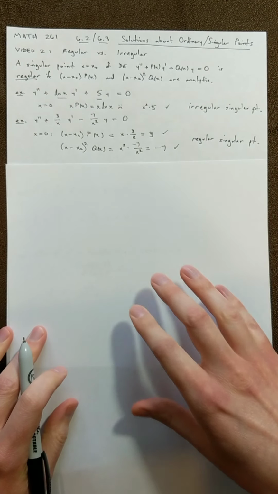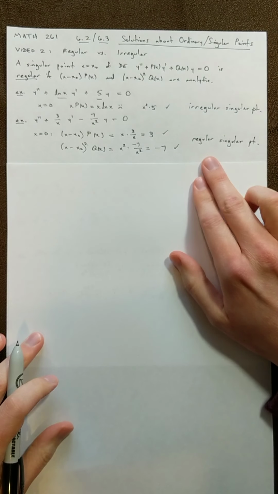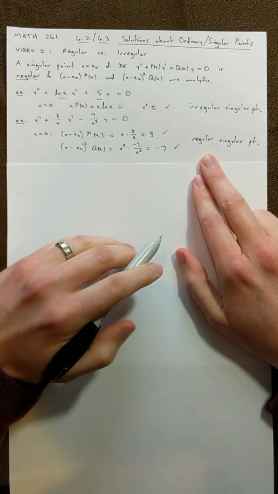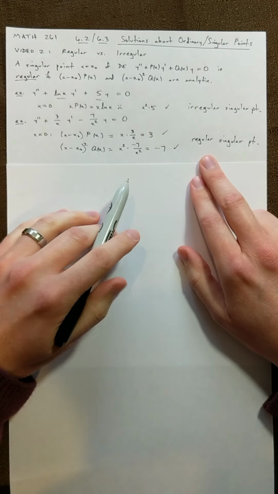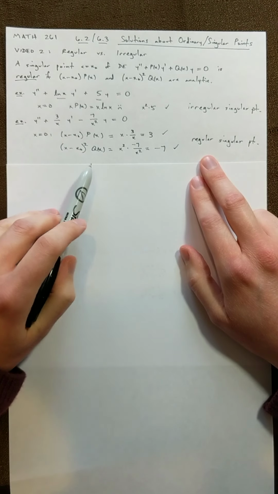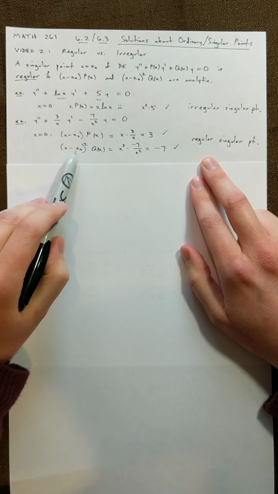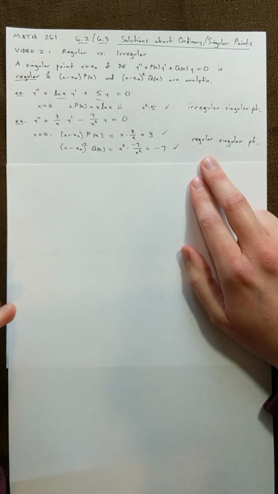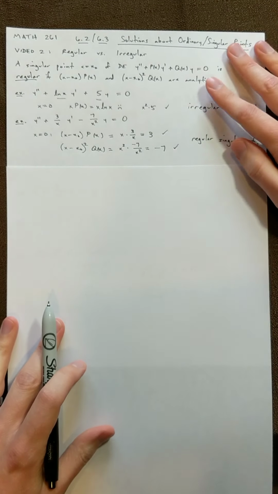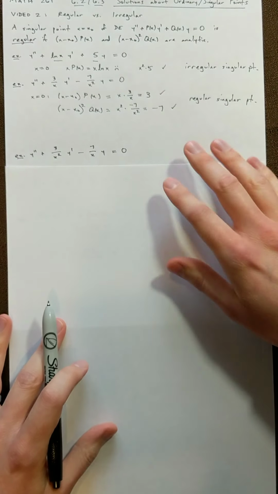Again, we think about a regular singular point as being a point where the function is not analytic, but it's in some sense a removable problem. By multiplying p by 1 power of x minus x naught, multiplying q by 2 powers, all of a sudden there's no x's in the denominator anymore. We don't have any problems. Okay, so let's look at some more examples.